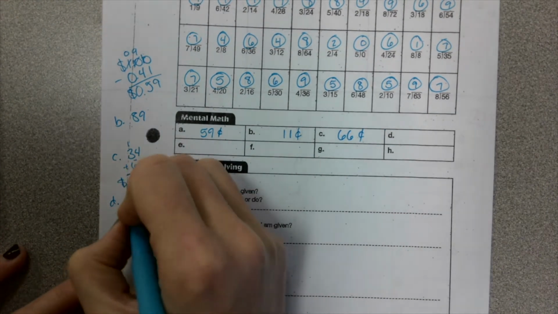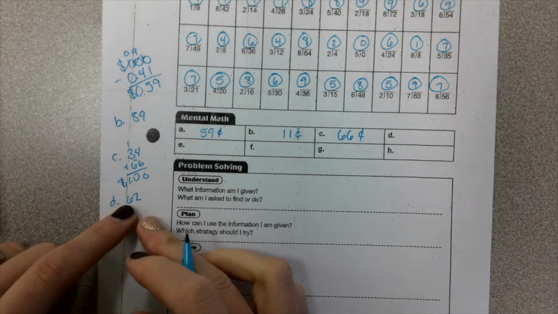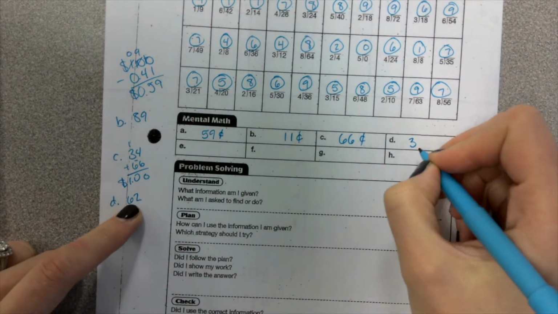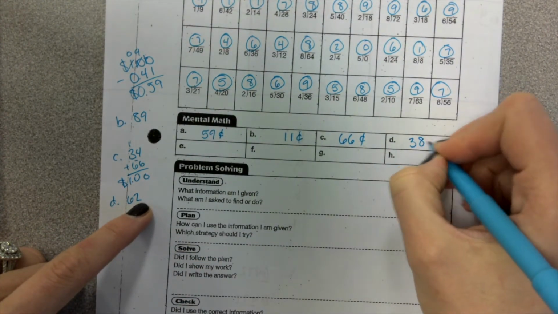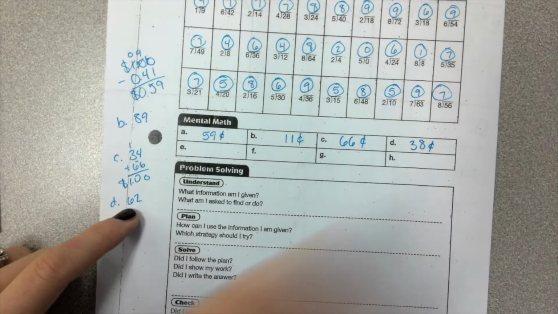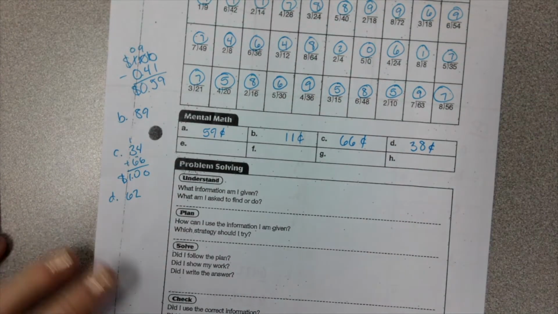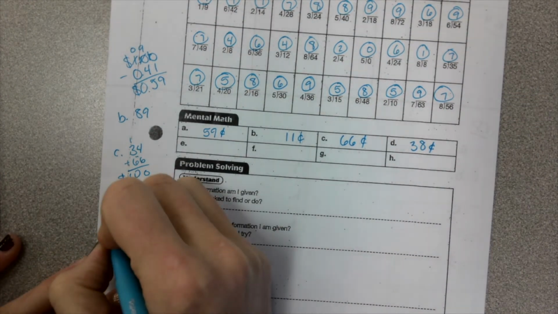D, 62 cents. Change back from $1. 6 plus 3 is 9. 2 plus 8 is 10. Remember, our tens column has to equal 9. Our ones column has to equal 10.